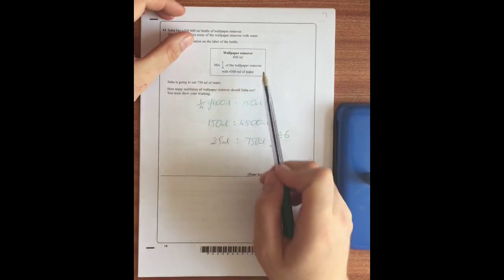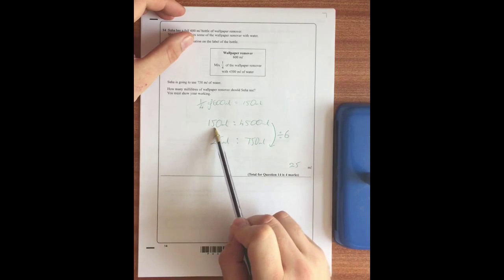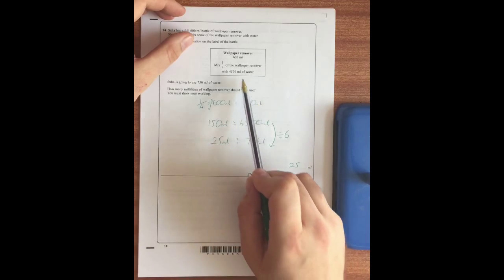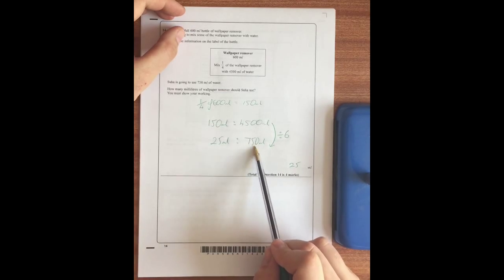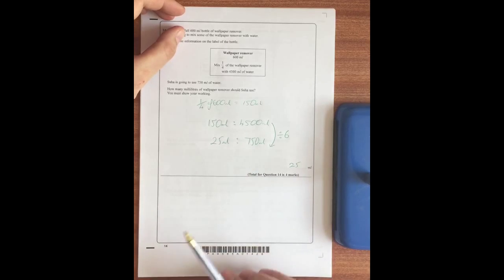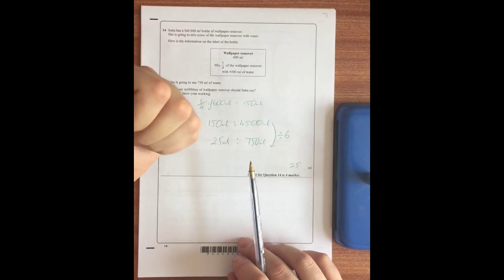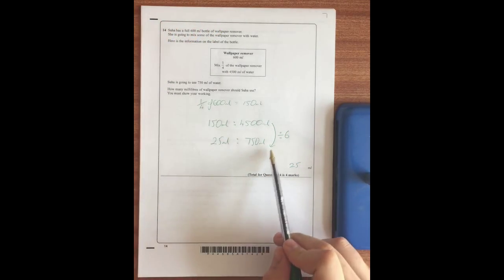Well, if we use the instructions on the label, a quarter of 600ml is 150ml. So she will need 150 millilitres with 4,500 millilitres of water. She only wants to use 750ml of water, so we need to divide that by 6. I worked that out by counting up in 750s. So 750, 1,500, 3,000, 4,500 is 6 times. So if we divide 150 by 6, we get 25ml.